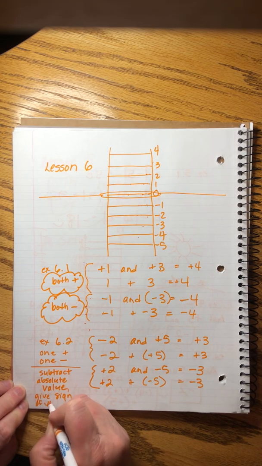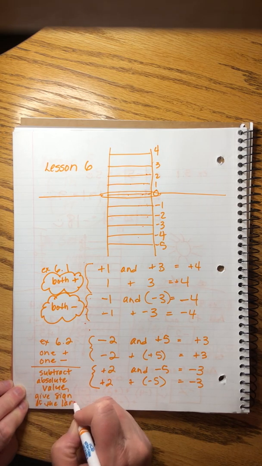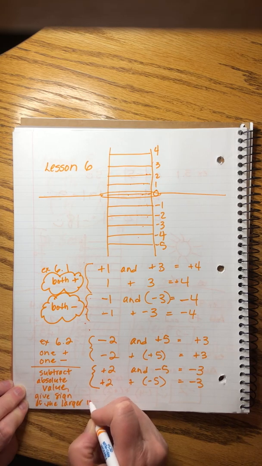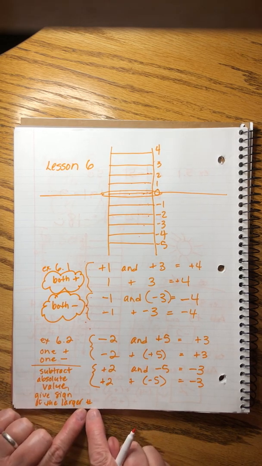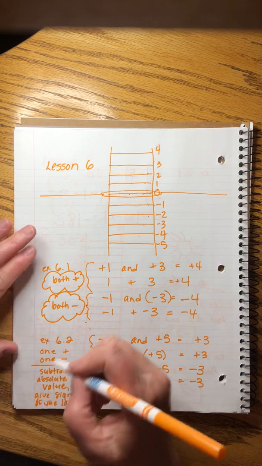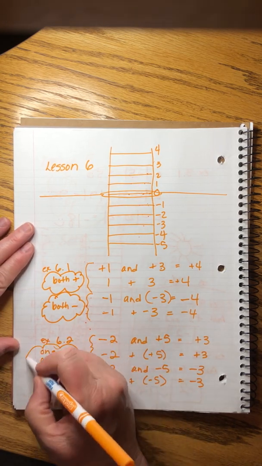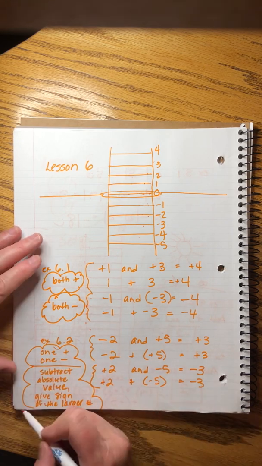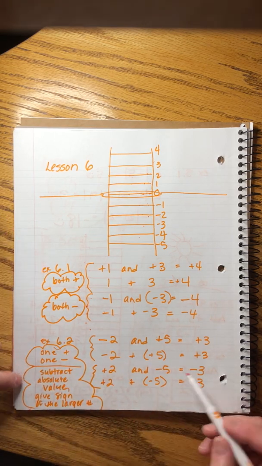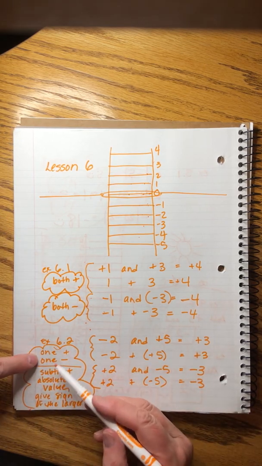of the larger number. Before there were hashtags, remember, that's a sign that meant number. So this will become more obvious as we do more of these, and maybe you already remember. We'll get the hang of that. But this is the rule for when the signs are different.